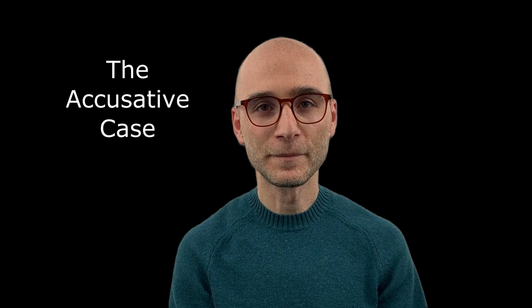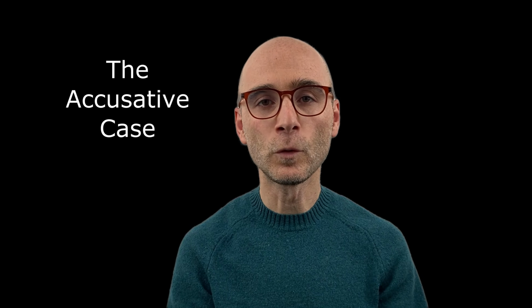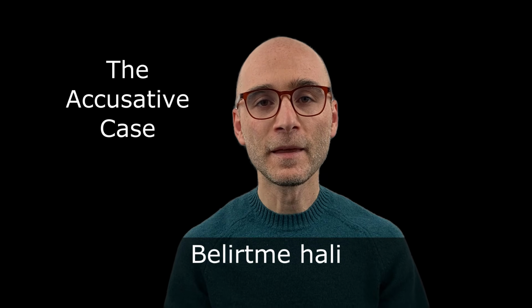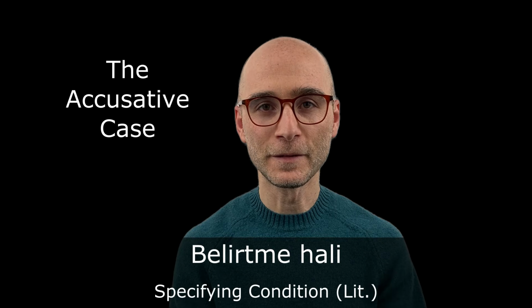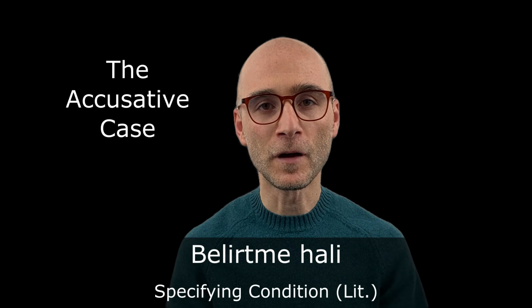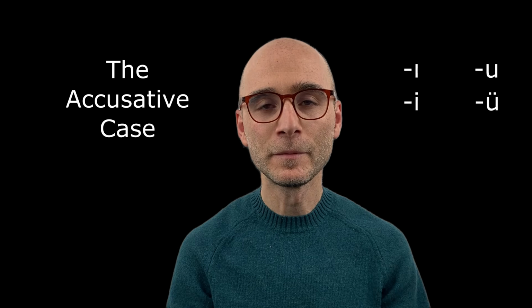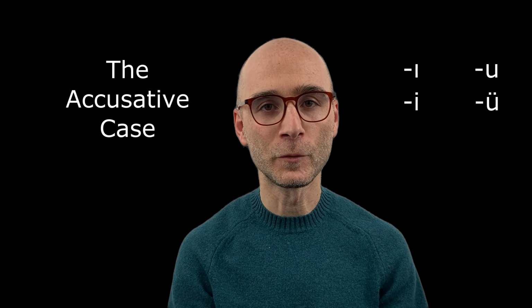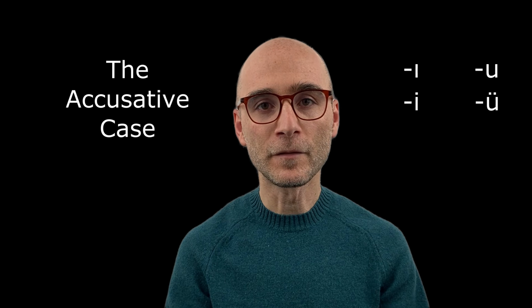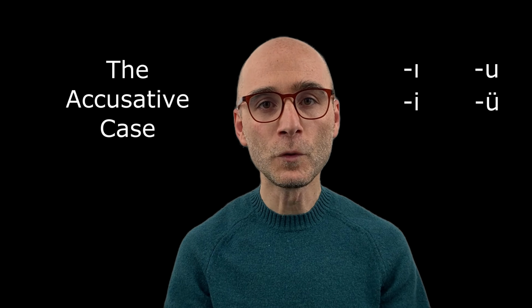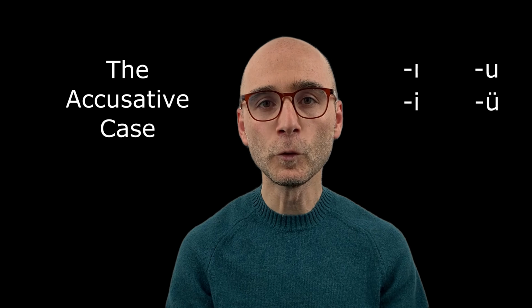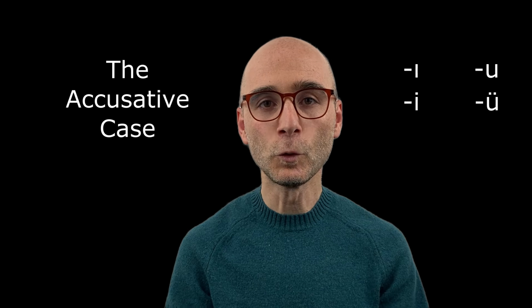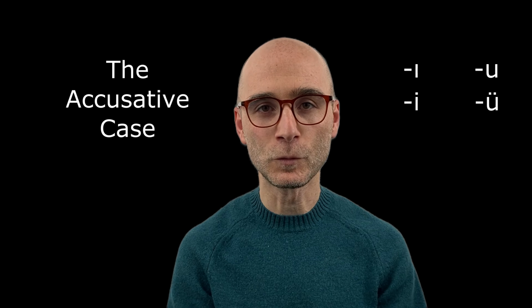The accusative case. In Turkish, this case is called belirtme hali. You can say specifying condition, literally. The accusative case suffixes are I, U, and Ü, depending on the vowel harmony. Since these suffixes are vowels, depending on which word they're attached to, there could be a buffer letter in between. And for the same reason, there could be a consonant mutation as well.